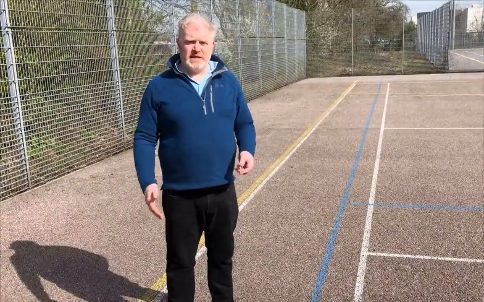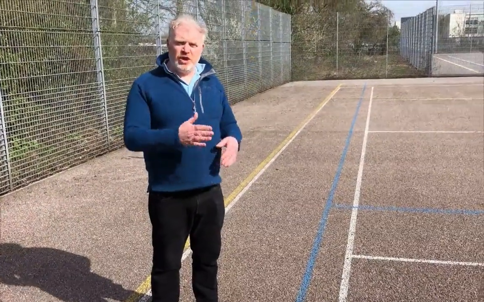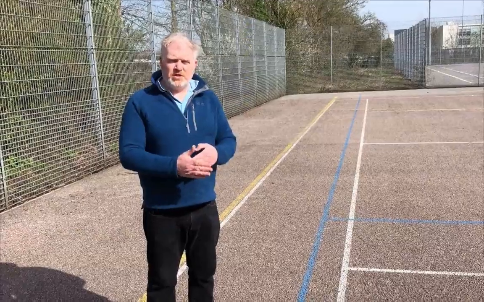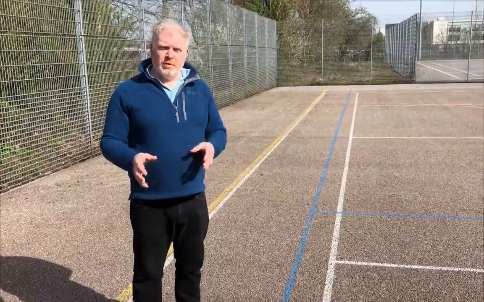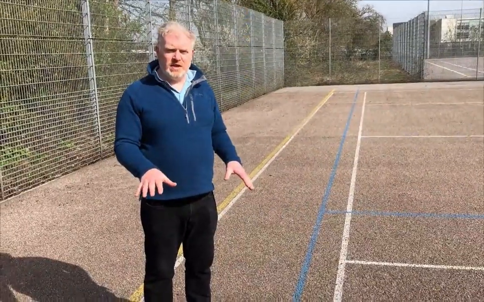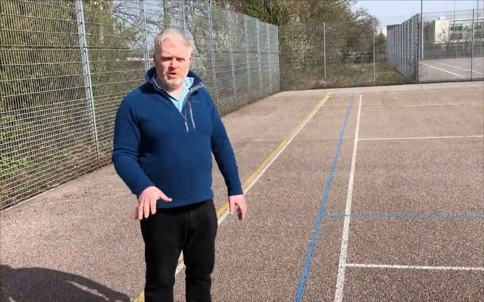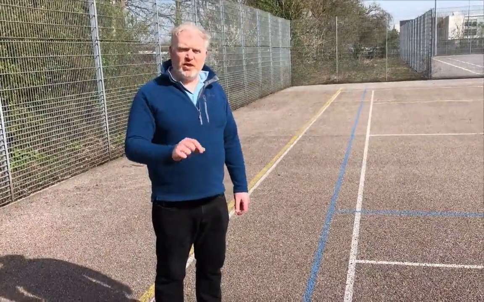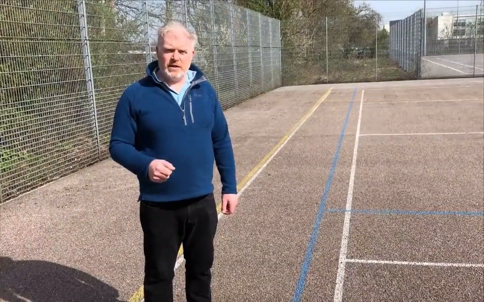If you look it up in a geology textbook, it says that if one geological body cuts across another one, it must be younger than the body it's cutting across. Sounds a little bit complicated, but if we look at some of the lines that we can see here on the sports pitch, we can illustrate the idea really very clearly.